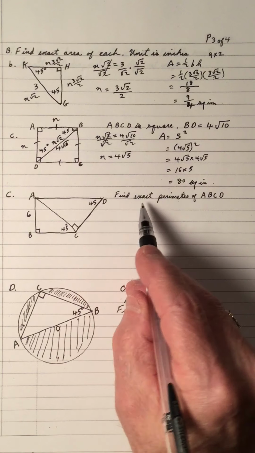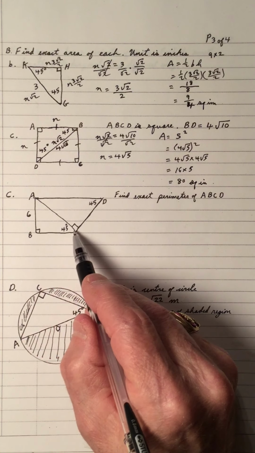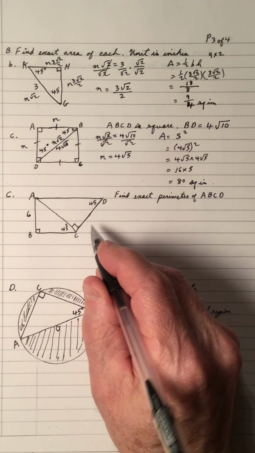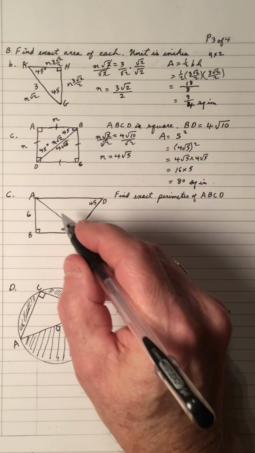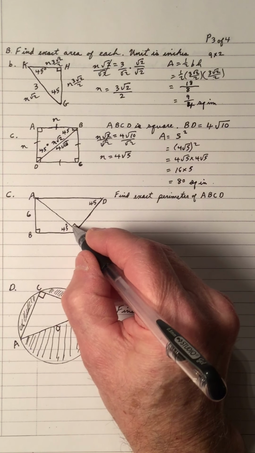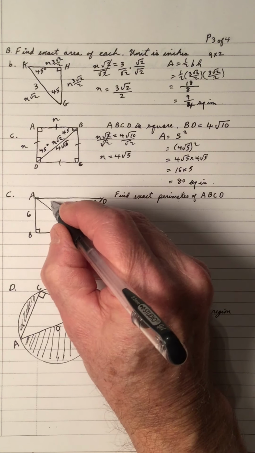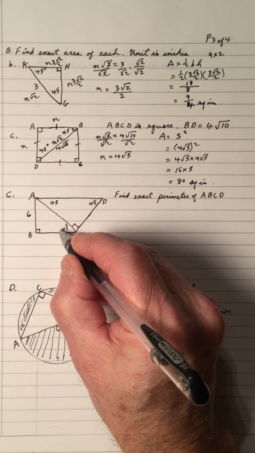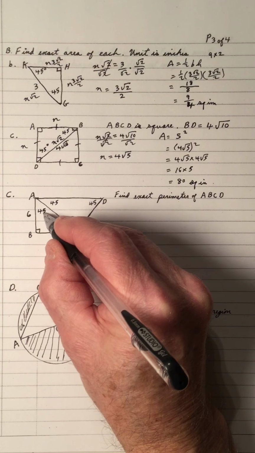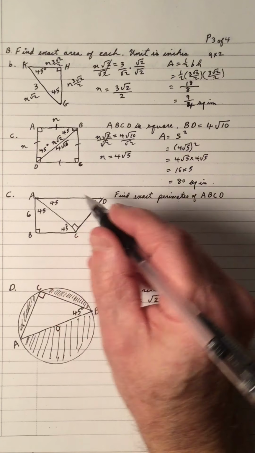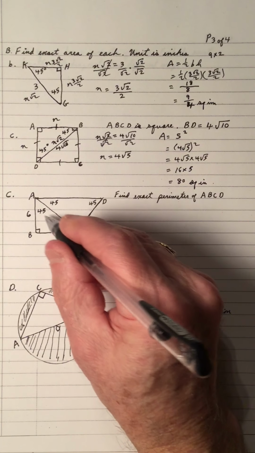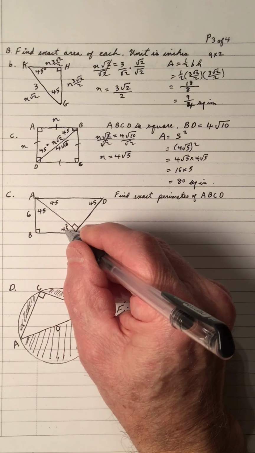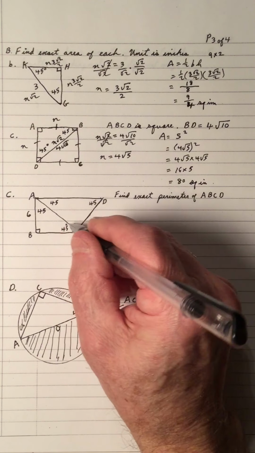C, A, we have this diagram. Find the exact perimeter of ABCD. So we have 2 triangles, so we have a right angle, so this is a right angle, that's 45, so this angle is 45. That's a 90, this is a 45 degree angle right here. They add up to 180, that's 90, 135, 45, same with this one.